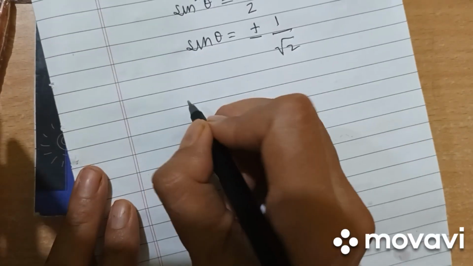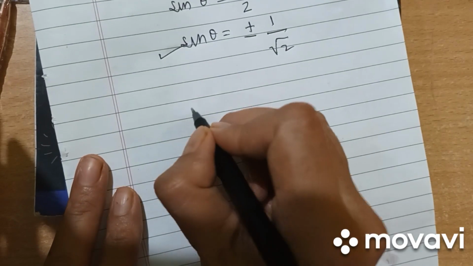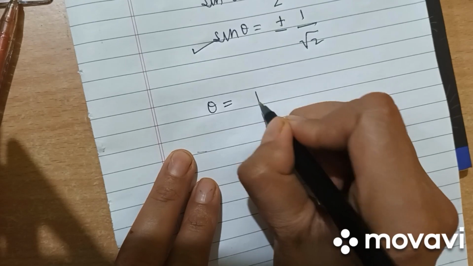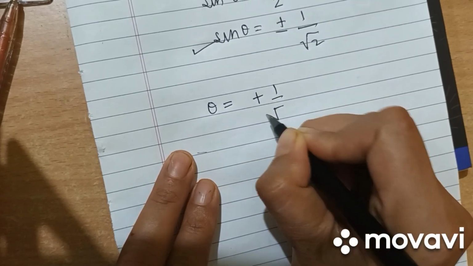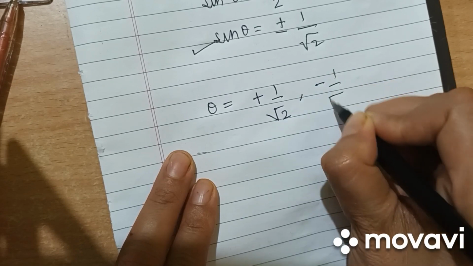So now we have obtained a value of sine theta, then we have to derive the value of theta. So sine theta can be plus 1 by root 2 and minus 1 by root 2.